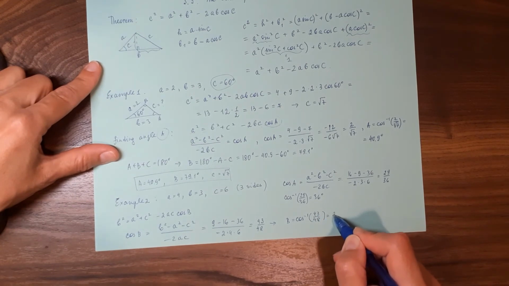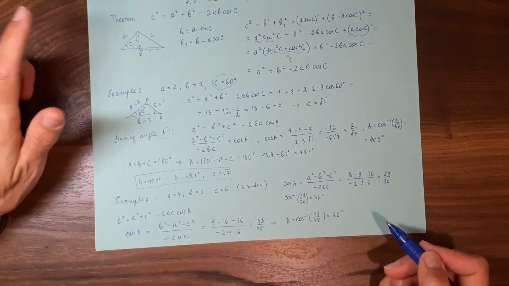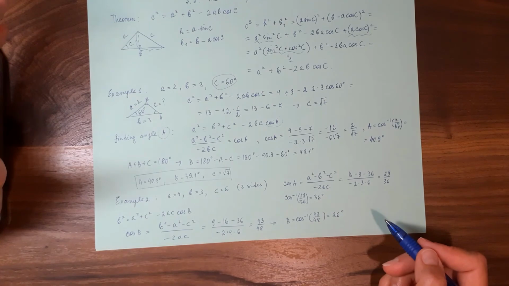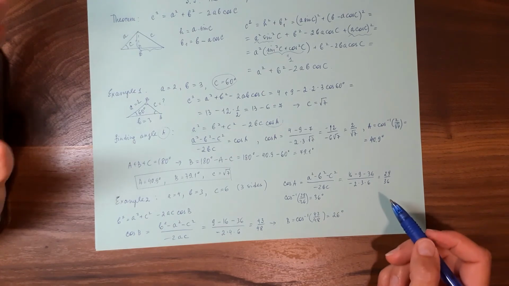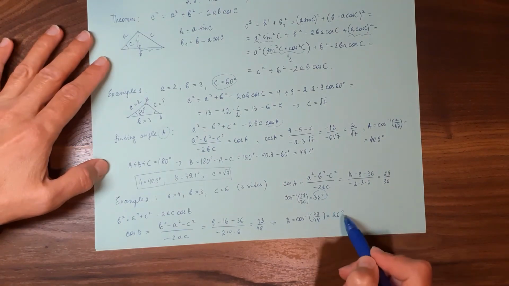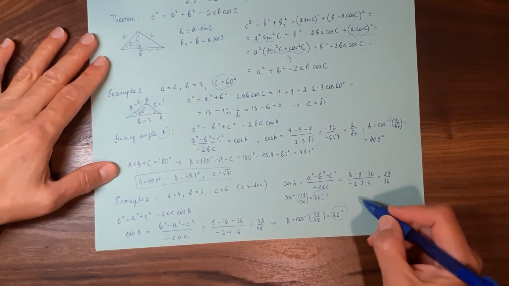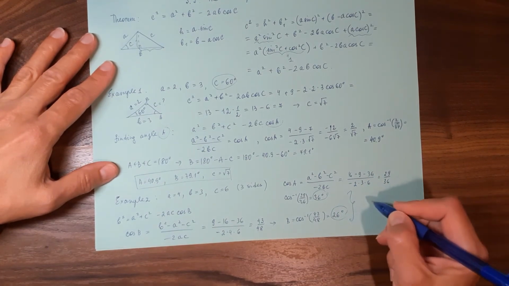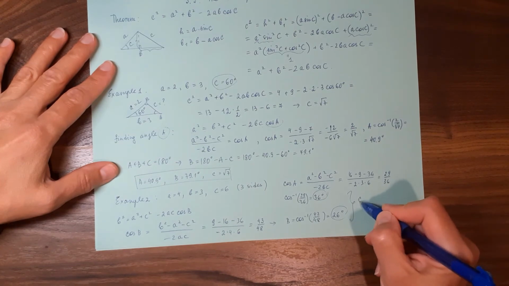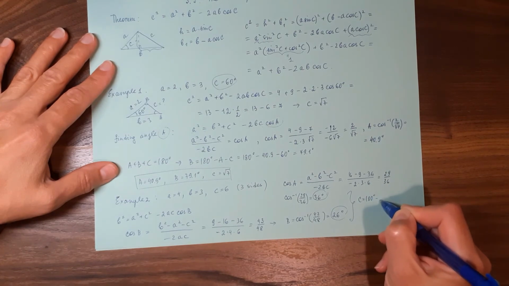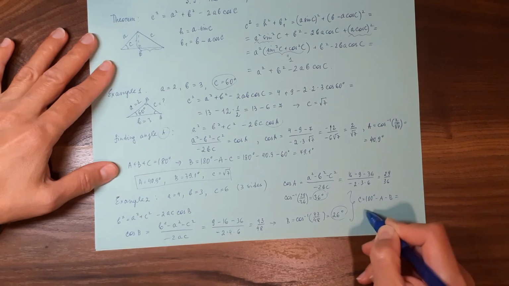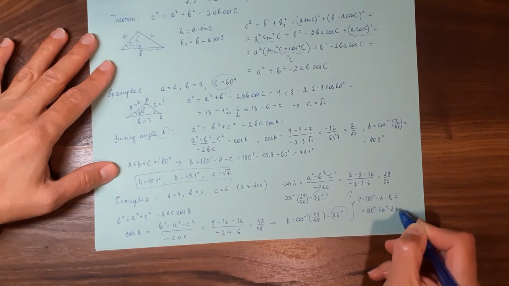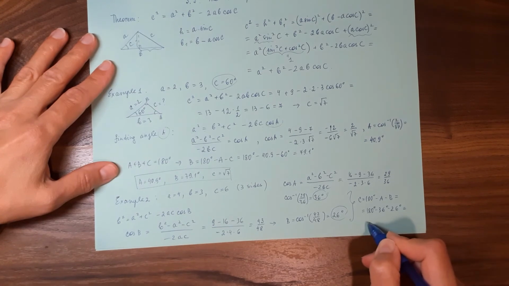Well, now I do know two angles. I just need to find angle number 3, right? I know that my first angle is 36 and second is 26. So I'll just subtract them from 180 and get my angle C. C equals 180 minus A minus B, and that's going to be 180 minus 36 minus 26 degrees, and that's going to be 118 degrees.